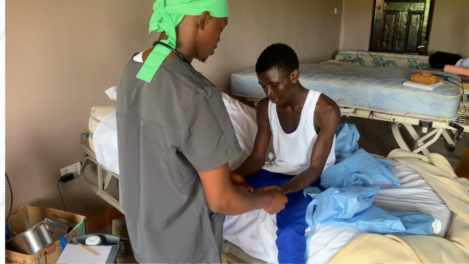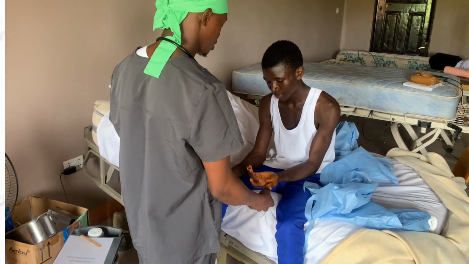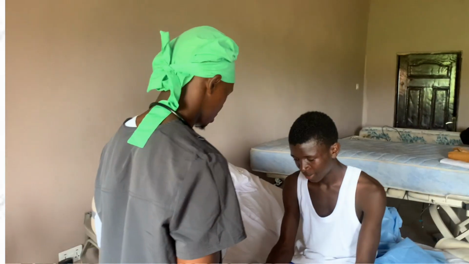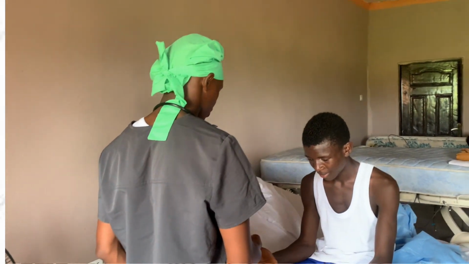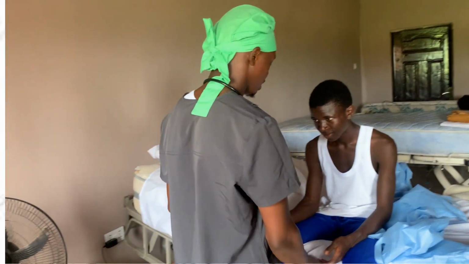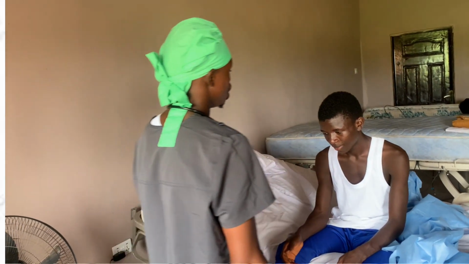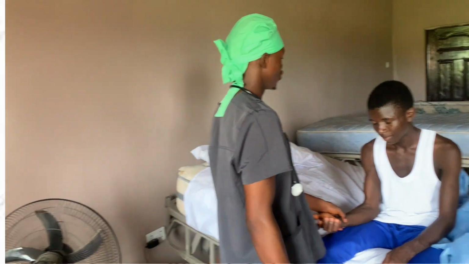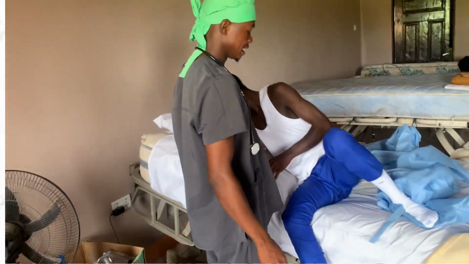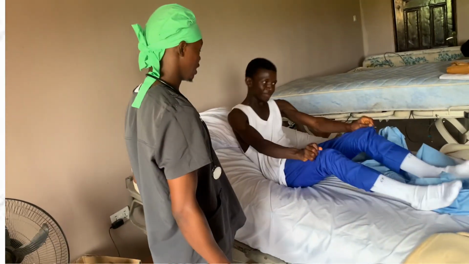Let me see for this. Try to open the thumb. Okay. Try to close. Okay. That shows that there is strength in the arm. So we go further, go down, then we are coming to access the lower extremities.